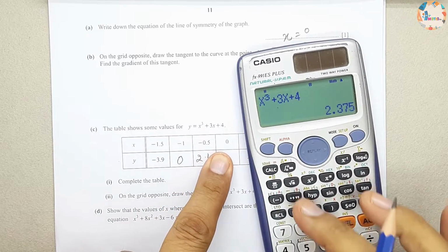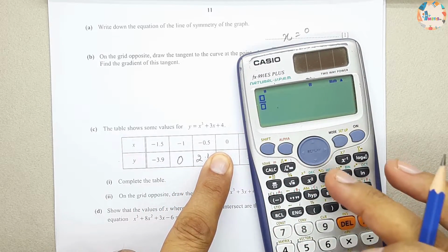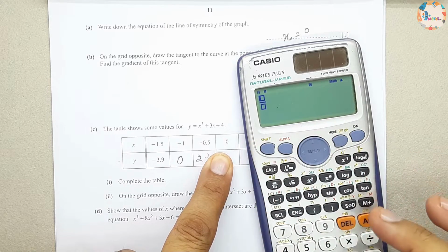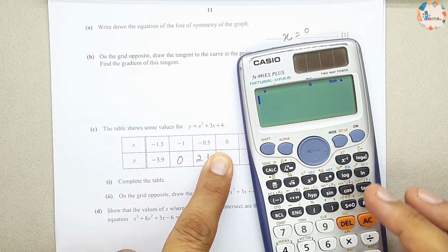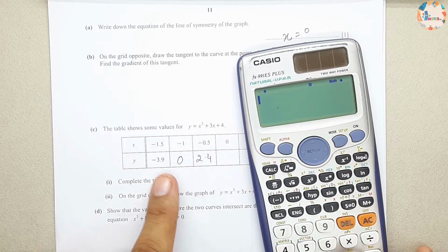Similarly for 0, calculate, sorry, I have pressed the wrong button, I'll have to type again.